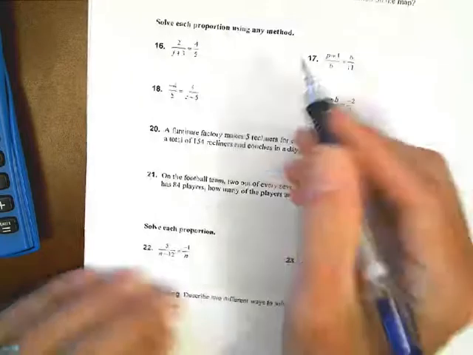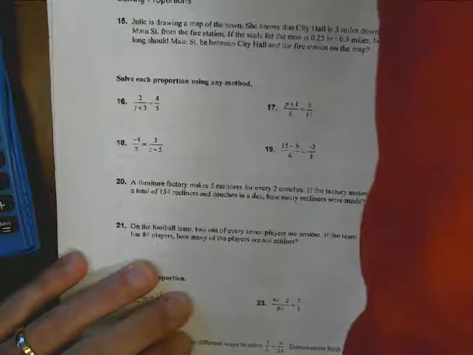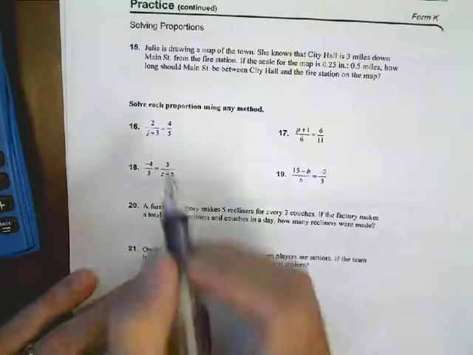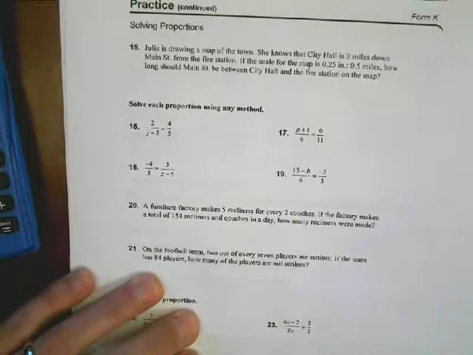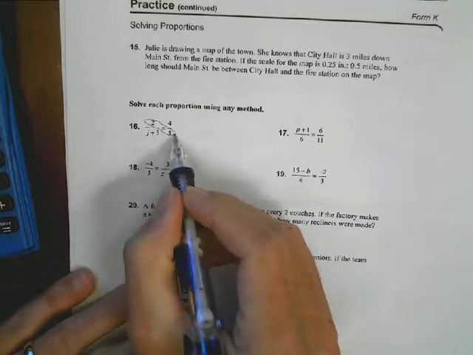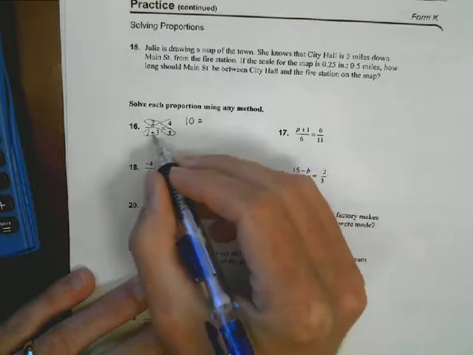Let's take a look at solving some proportions here. Now in this case, we have some variables that are a little mixed in with what we already have going on. So to make this work, I'm going to focus here real quick. I'll cross multiply, and I have 5 times 2 is 10, and that's going to equal 4 times j plus 3.